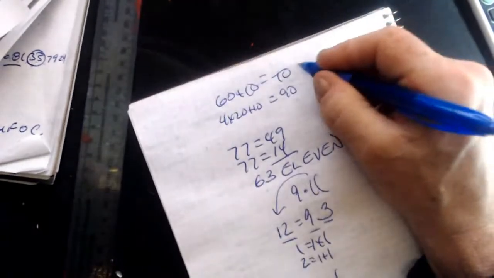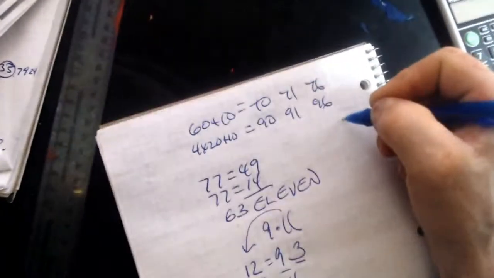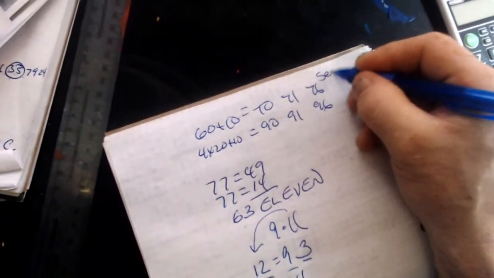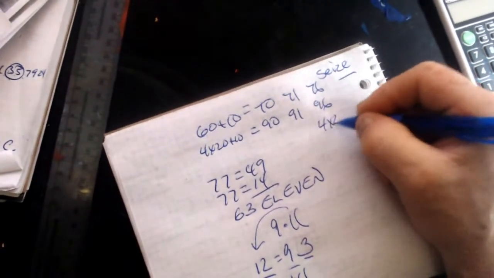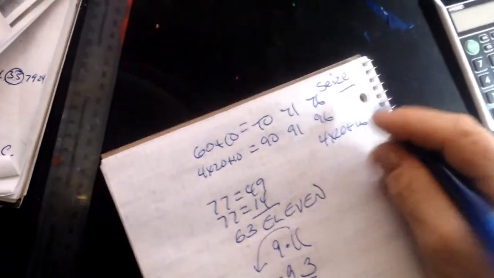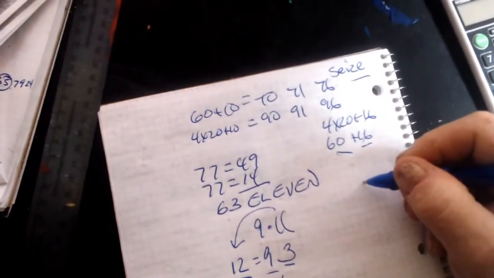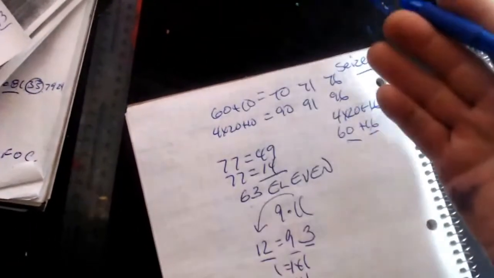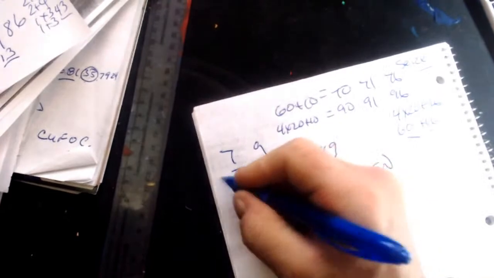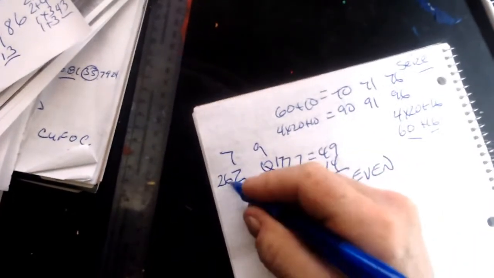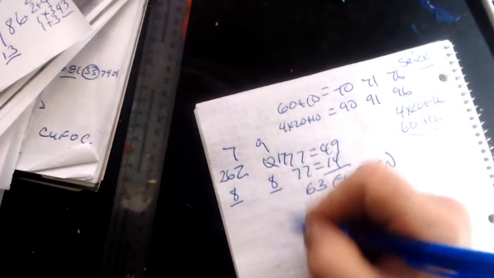It's the only time that when they say this over to this, right, that they're going to say size, irregardless of which one. Here it's going to be 4 times 20 plus 16. Here it's going to be 60 plus 16. But not in the 80s, so we're not going to count the 80s. But what happens now is that the 7 and the 9, they remove the Z and the Q, the 26th letter and the 17th letter. 2 plus 6 equals 8. 1 plus 7 equals 8. 26 and 17 equals 43.